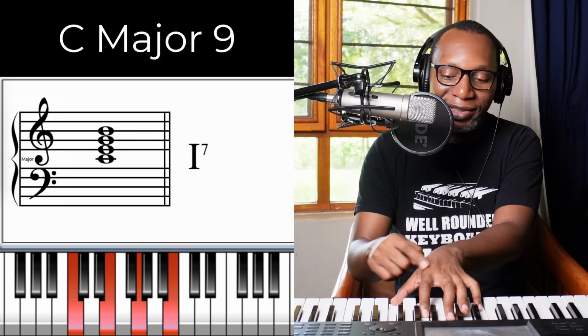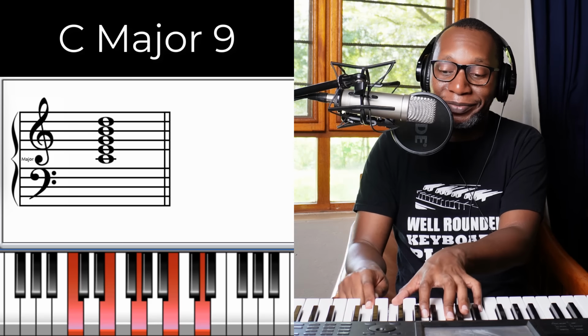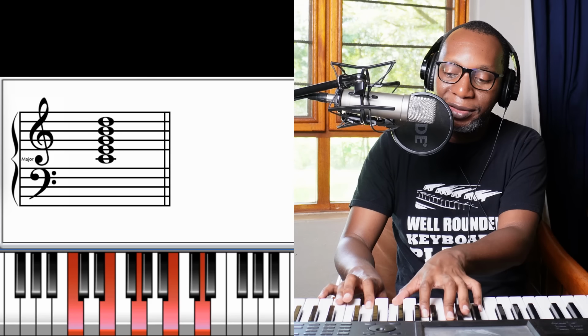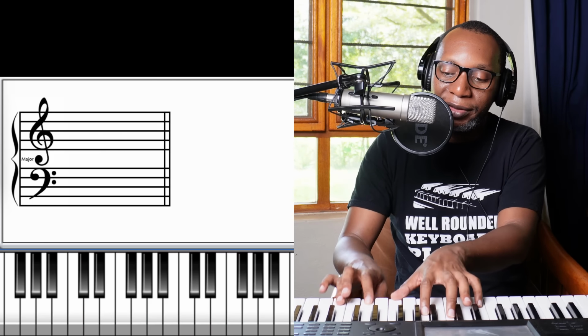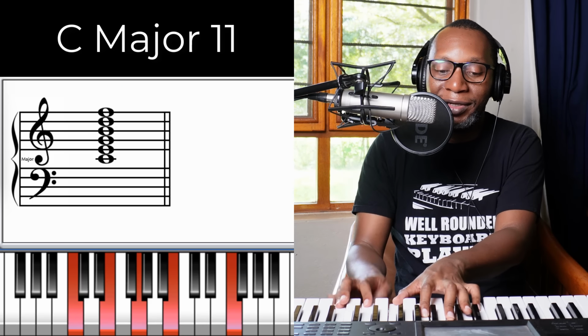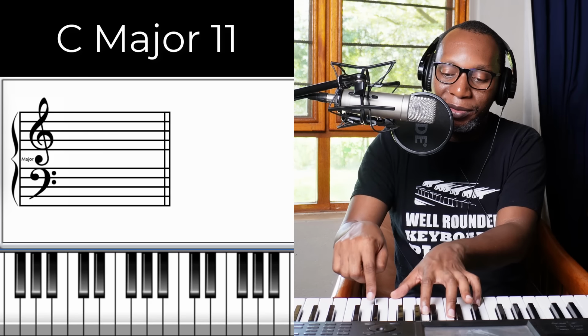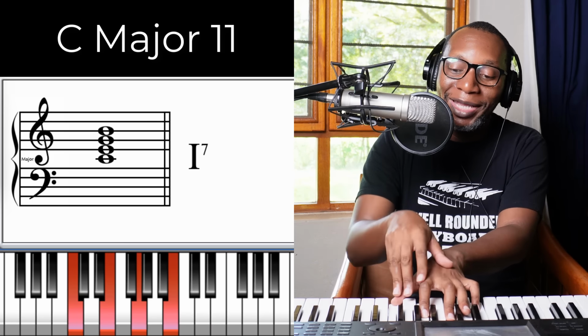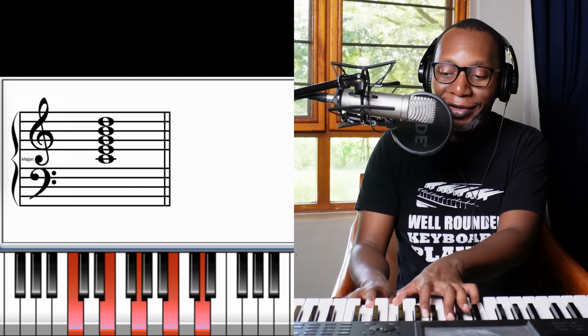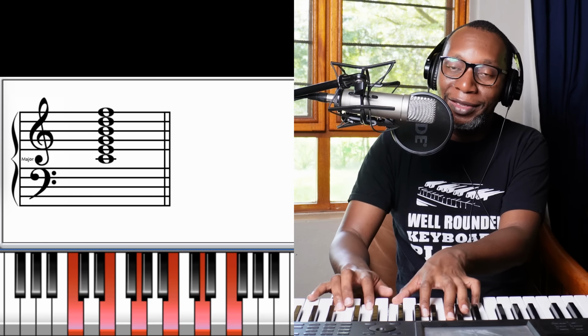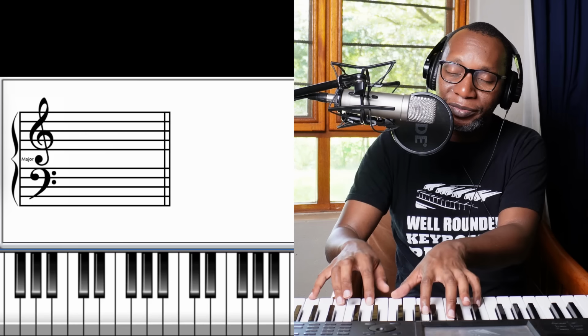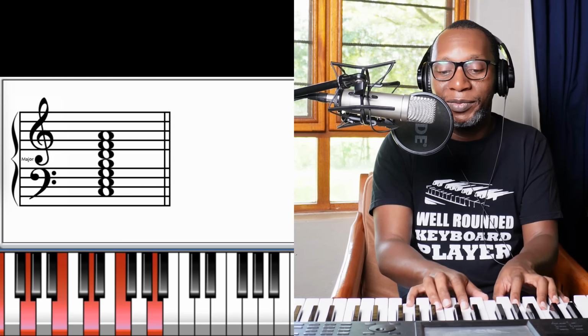This was C major 7. If I do this, it's now C major 9. I could also add on top of that the 11th. This chord is actually called C major 11. So the major 7 is a major chord plus the 7th. Major 9 is major 7 plus the 9th. Major 11 is the major 9 plus the 11th. If I add another note, I could add the 13th there. This chord is now called C major 13. That's quite a rich sound. So that's C major 13. This is basic theory and this is how chords are named.